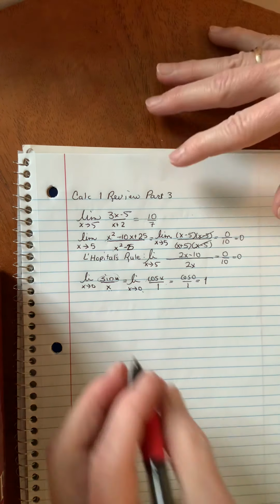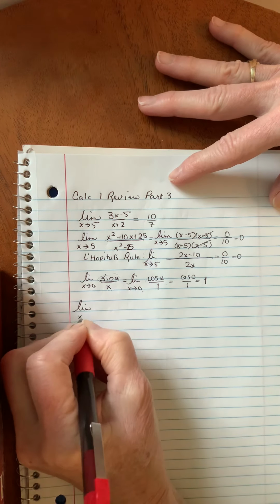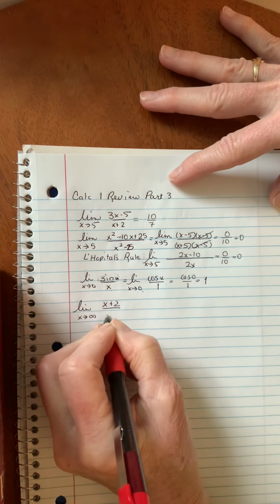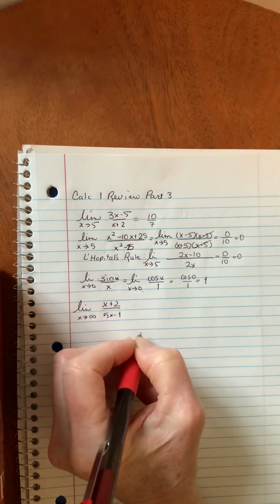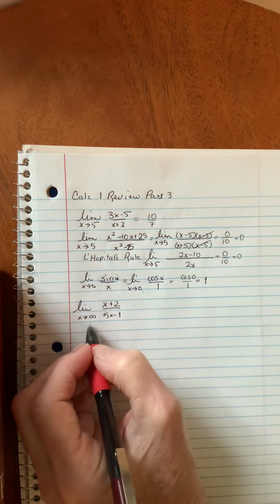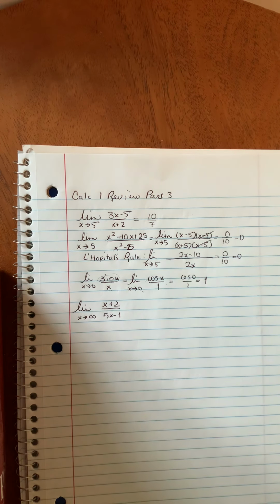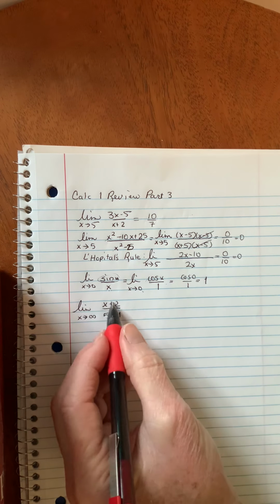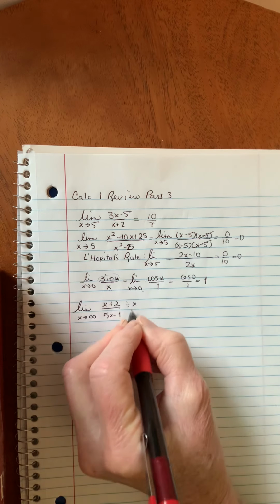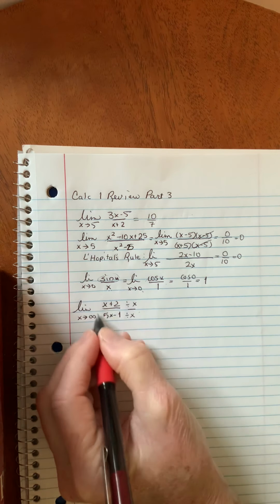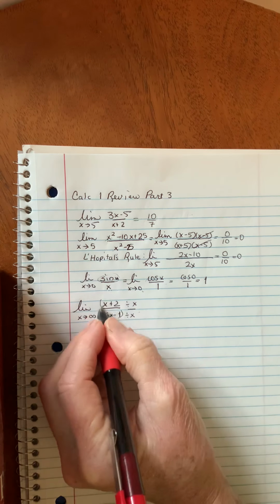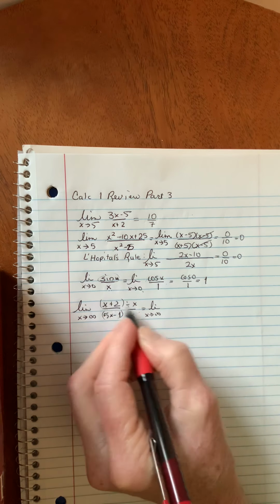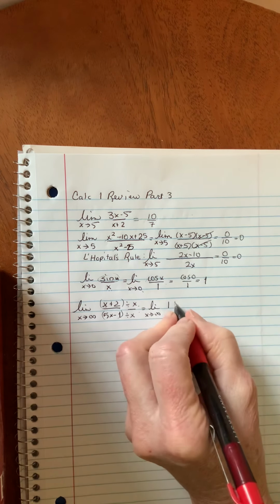Let's try some more. Let's take the limit as x approaches infinity of (x plus 2) over (5x minus 1). Now L'Hopital's rule works here because this would be infinity over infinity, so it's an indeterminate form. But the traditional method is to take everything in here and divide by x, divide by the highest power of x in the whole problem. So if I do that, I end up with this limit. X approaches infinity. X over x is 1 plus 2 over x.